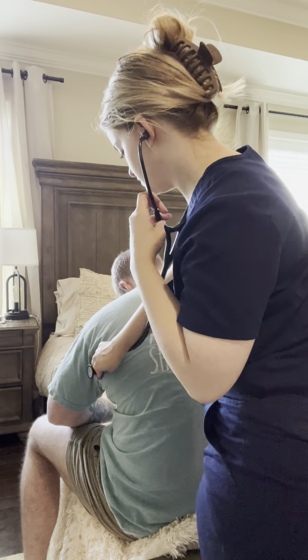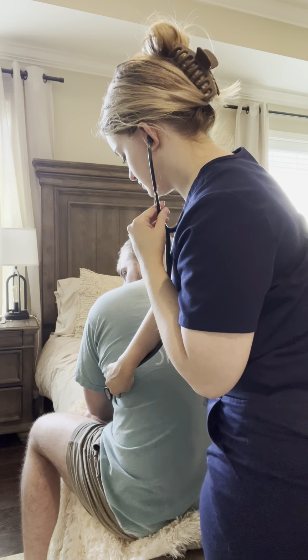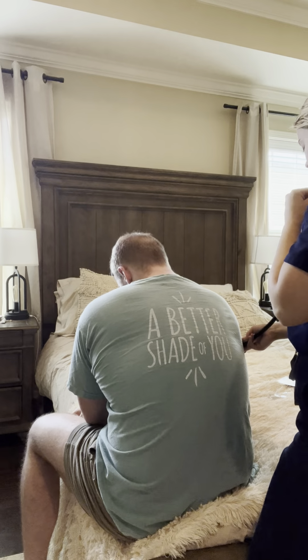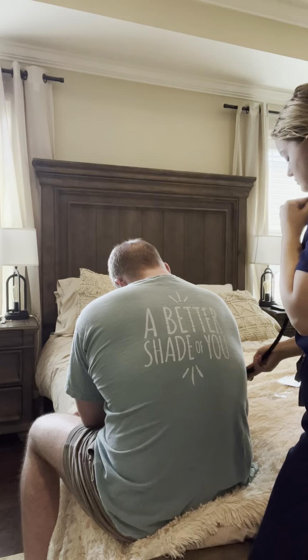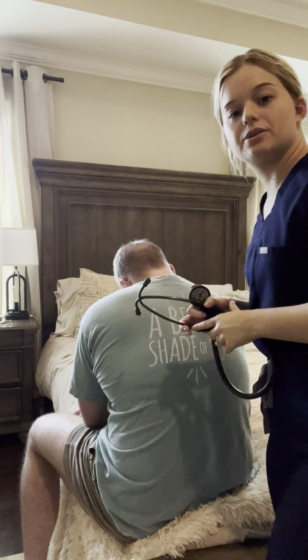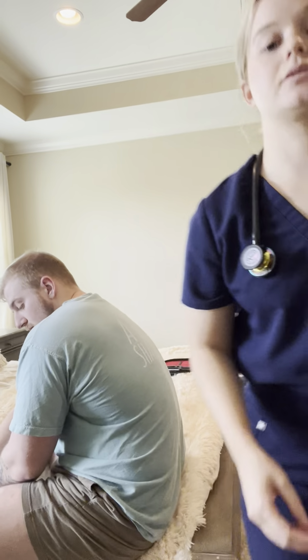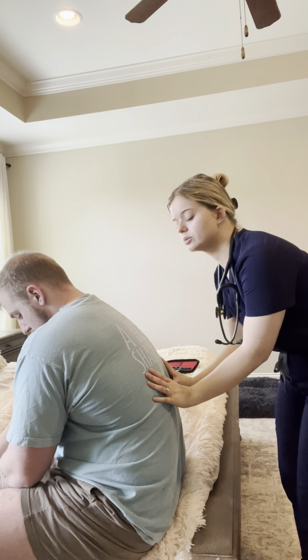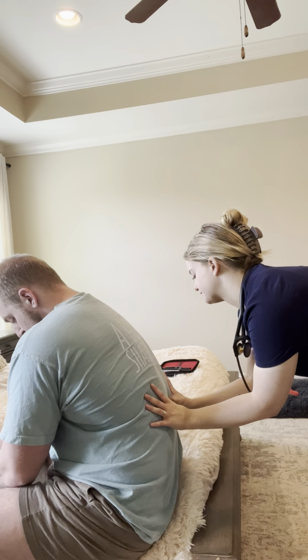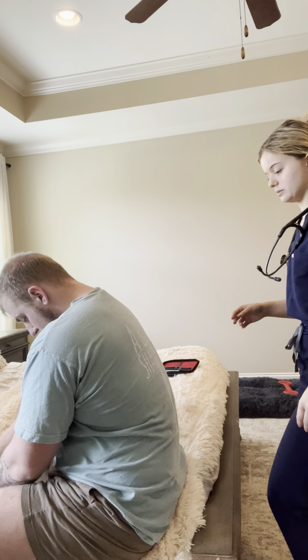And laterally as well. I see that his AP ratio is 1 to 2. Sorry, I didn't realize I was out of frame. And chest expansion appears to be equal bilaterally. If you will, just take a deep breath in and out. Okay, chest expansion is equal.